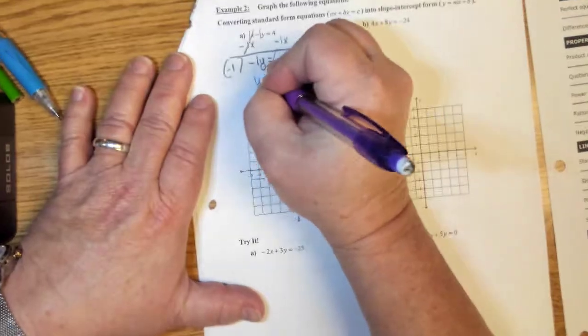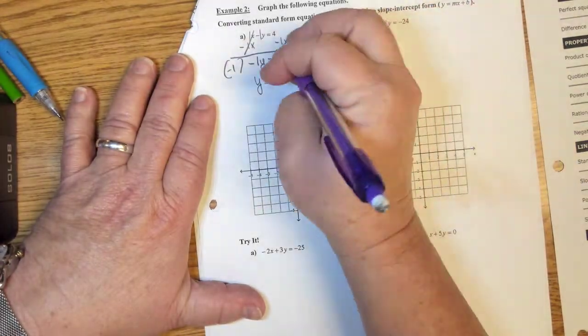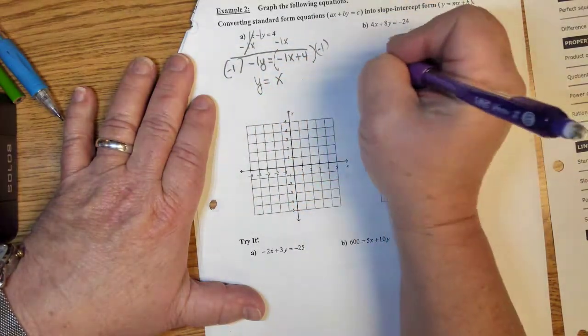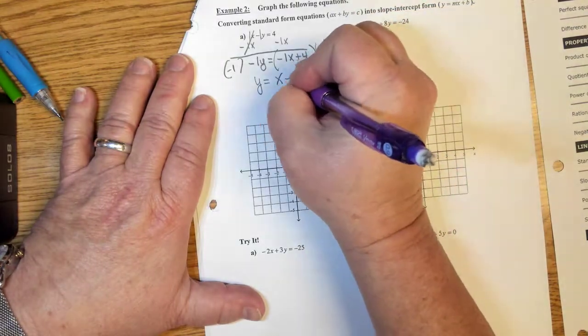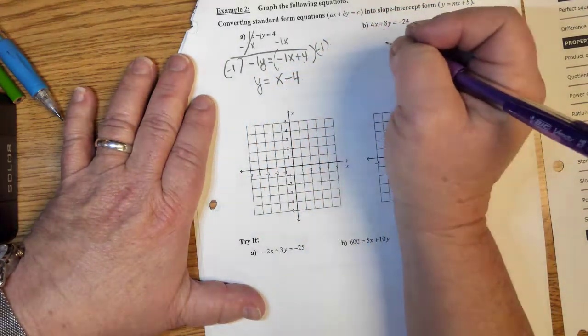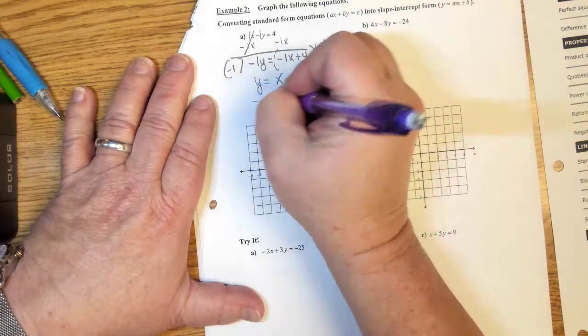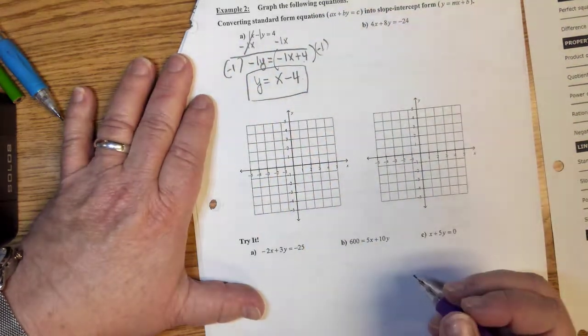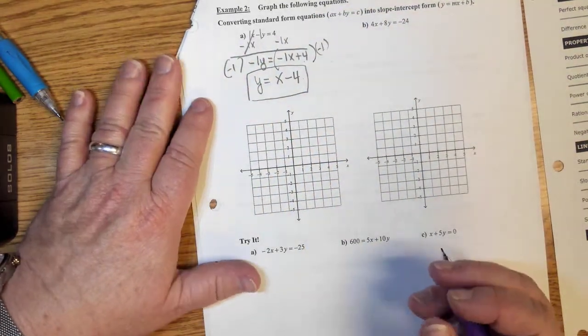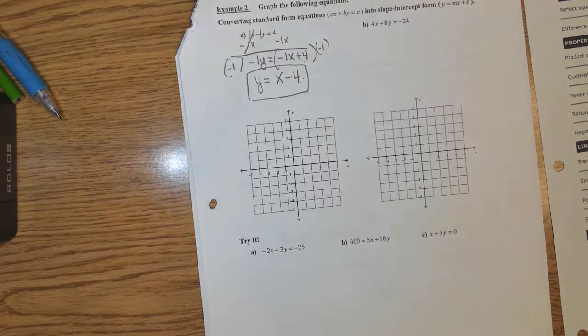I'd end up with a positive y. Negative 1 times negative 1, I'd end up with a positive x. Negative 1 times 4, and I would end up with a subtract 4. So there is my beautiful equation. And if it was given to me in point slope form, I still could graph it, as long as I recognize the point and the slope.